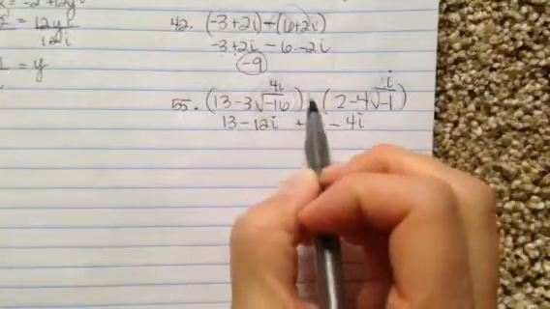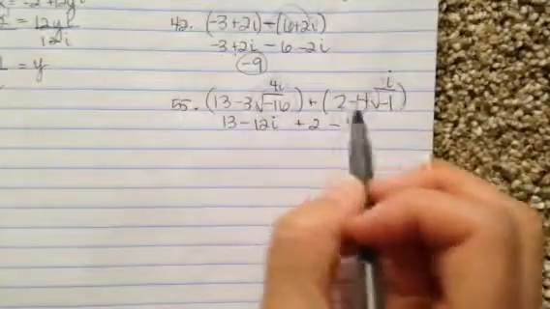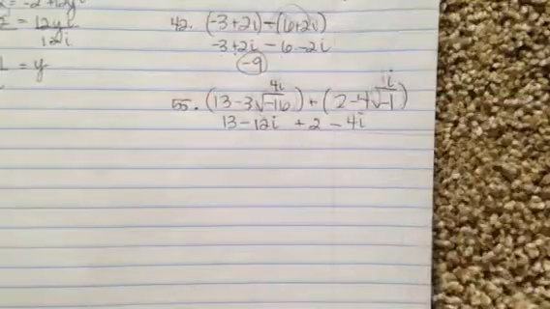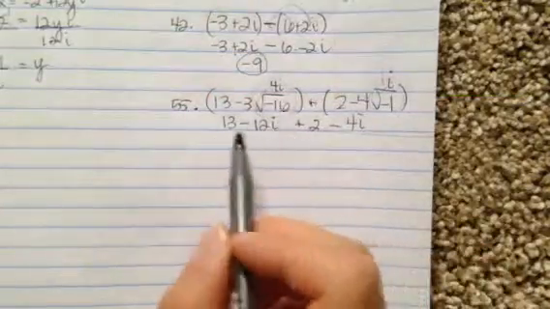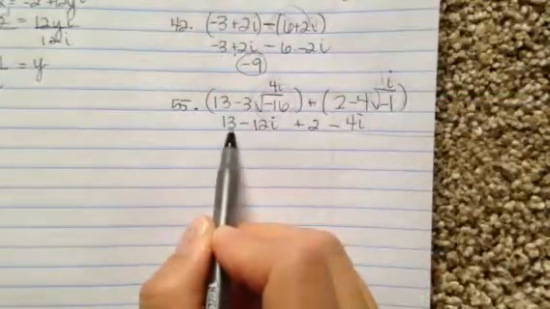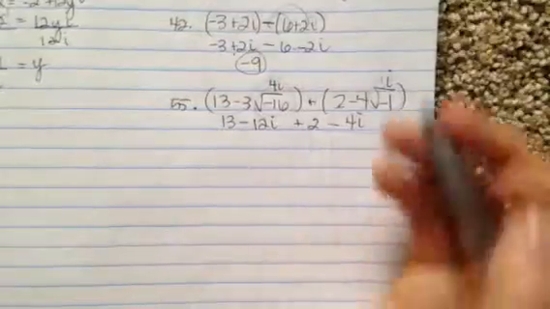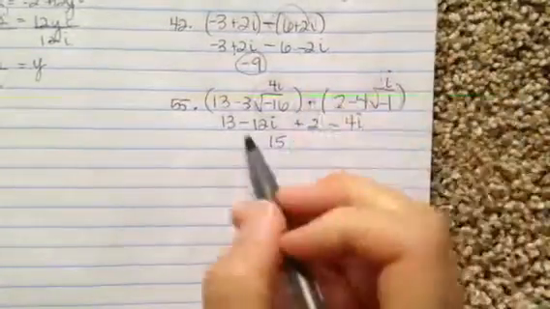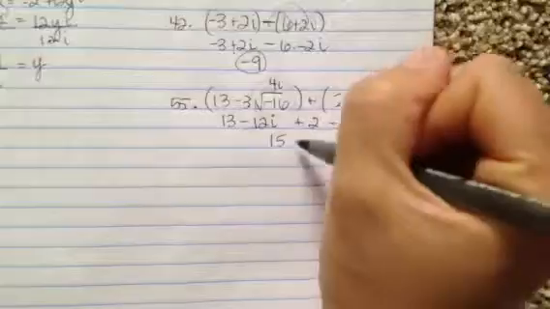And then I distributed the plus to both of those so it doesn't change them. So now I just have it all as 1. Okay, so now I have like terms, 13 plus 2 is 15. Negative 12i minus 4i is negative 16i. And that's it.